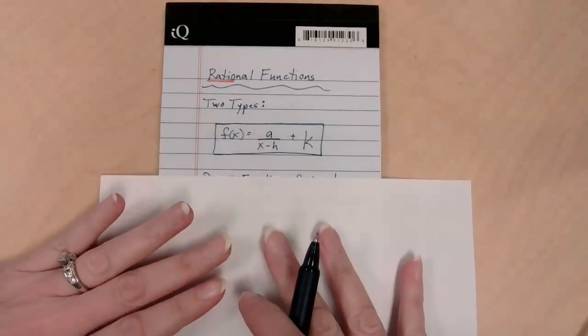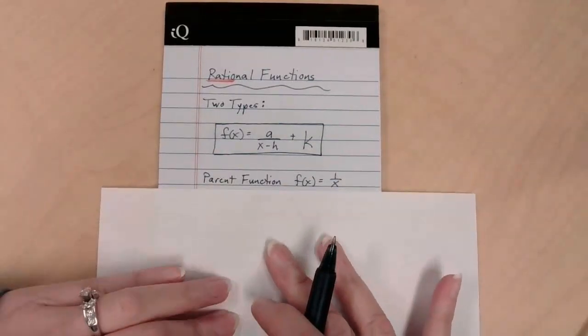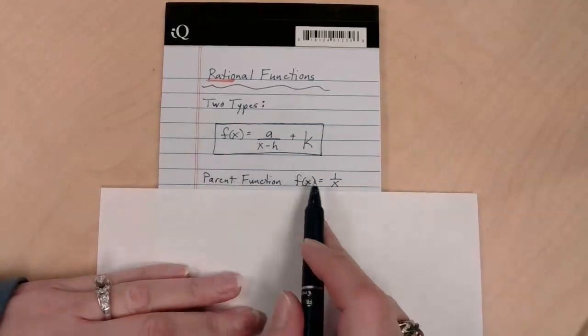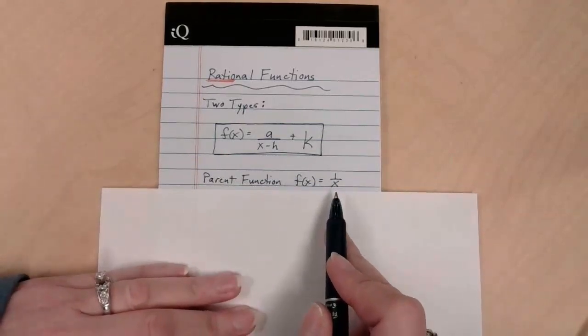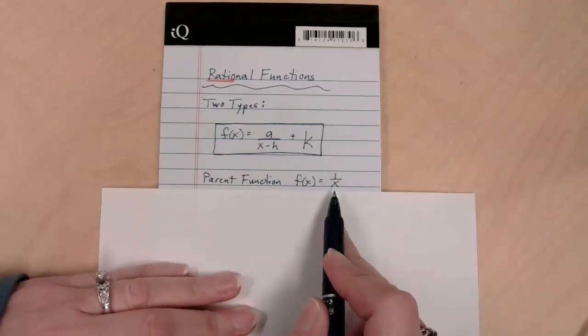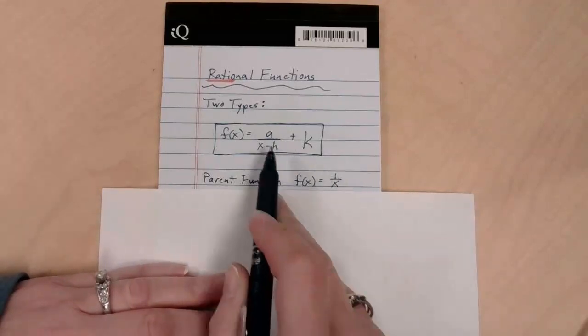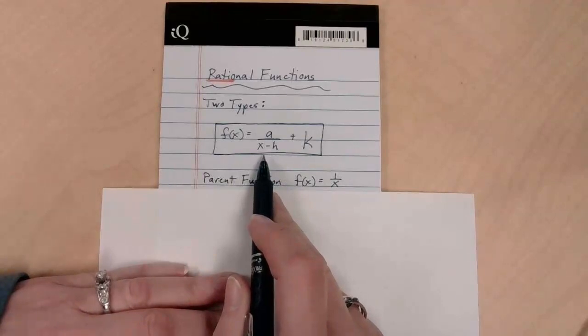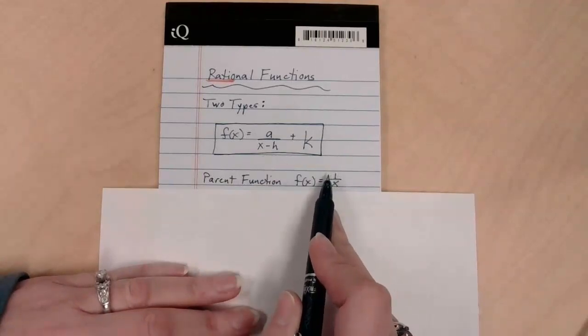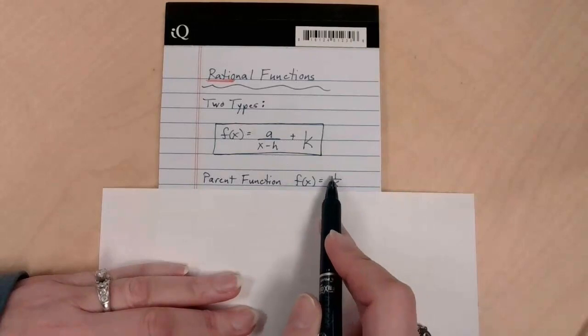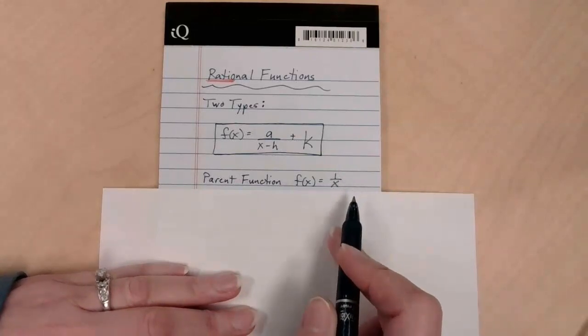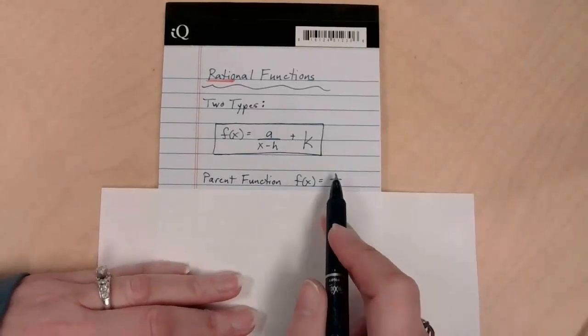So very specifically for the moment, I want to look at the parent function for this. I cannot get any more simple than 1 over x. Everything else is an alteration on 1 over x. Notice a is a number. So this is how you're going to identify this first type of rational function: the top has a number and a number only. You will not find variables in your numerator right now. So this is 1 over x.